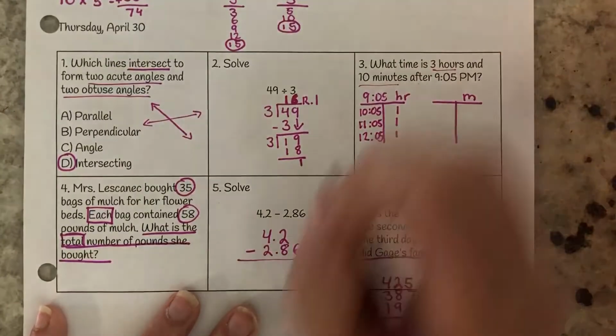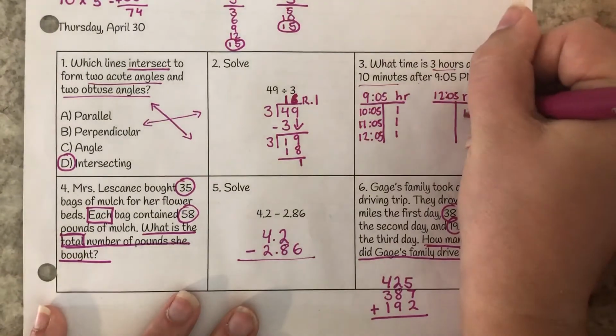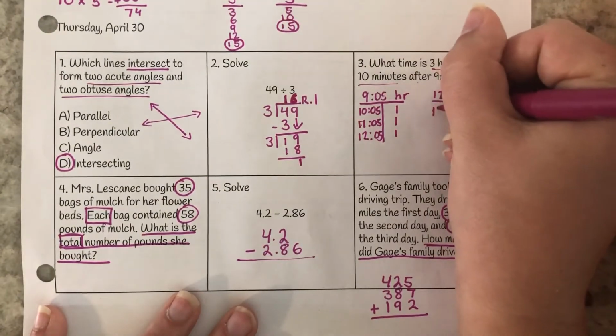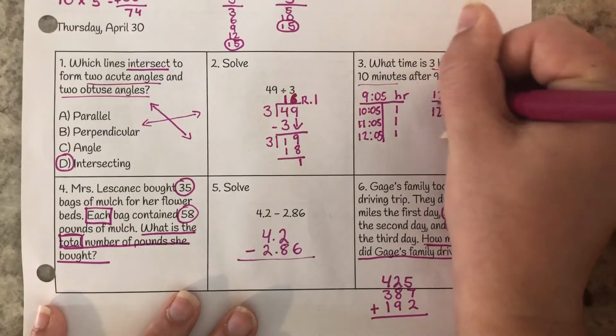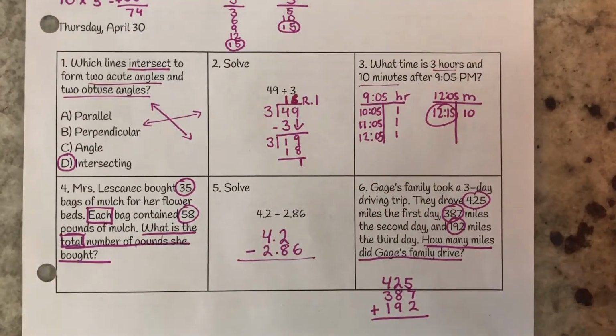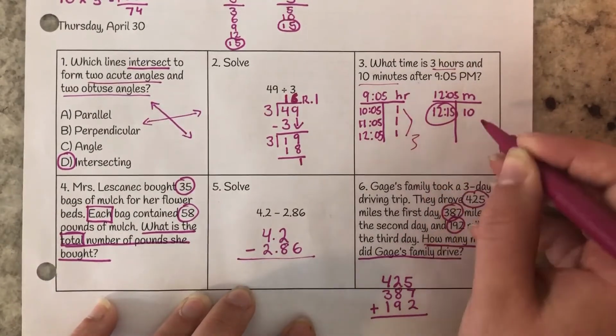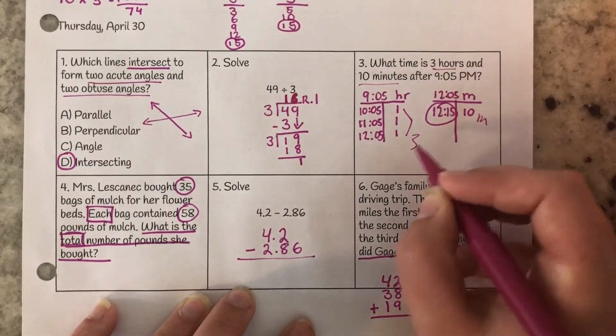So we've done our hours, now we're gonna do our minutes. So we have 12:05, and we're adding 10 minutes to that, and that would give us 12:15, because 5 plus 10 more would be 15. So that should be your final answer there. We've got 3 hours and 10 minutes.